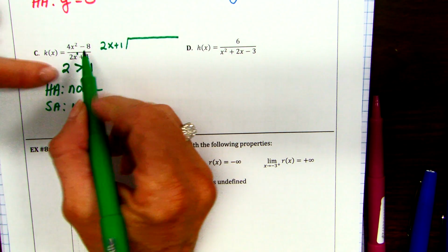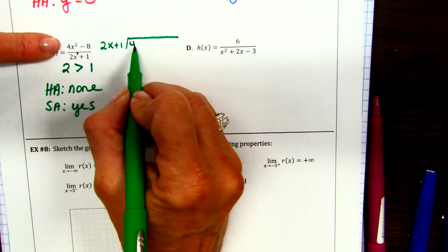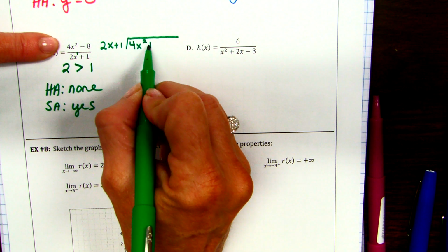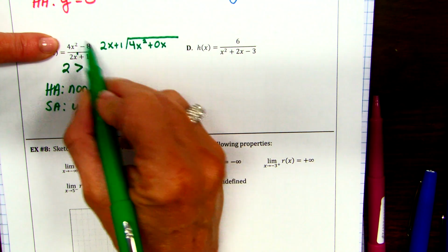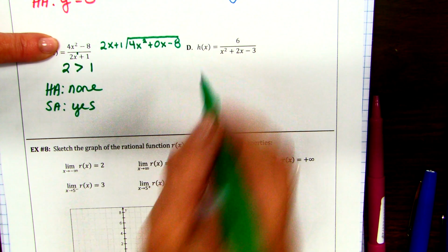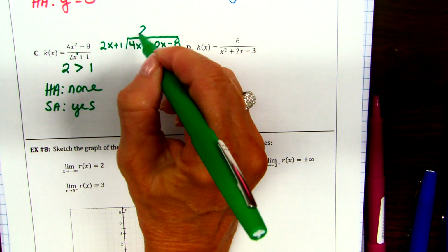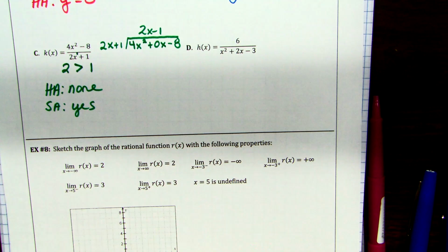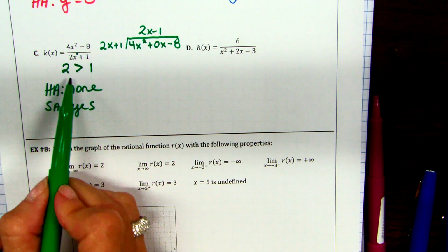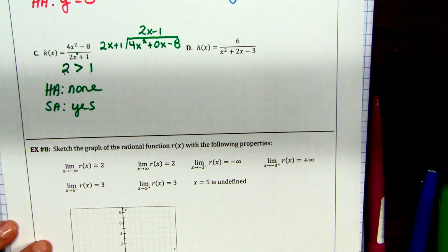If you were going to do long division, what goes in here starts with x to the second. It's missing its x term, and that would mean a placeholder. Not going to make us do it. If someone wanted to practice, this is the answer. But it's just saying, yes, we know there is one because the difference of those two degrees is 1.